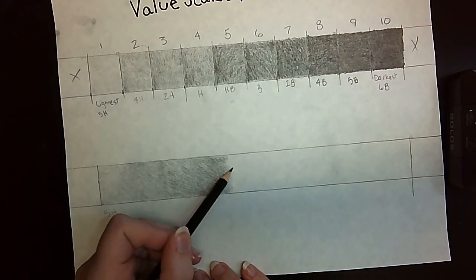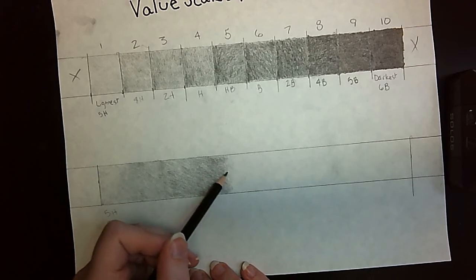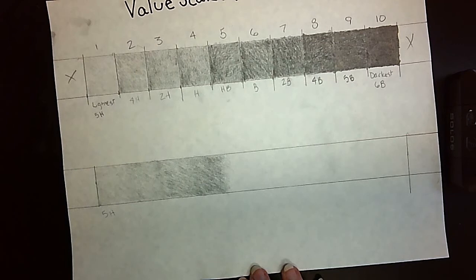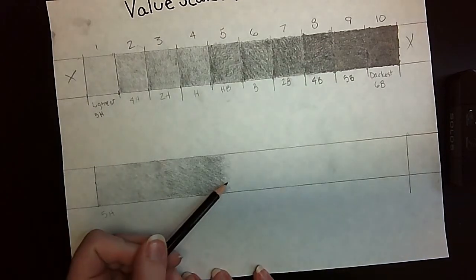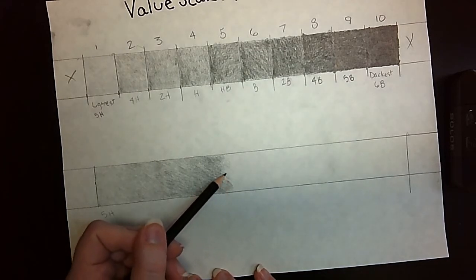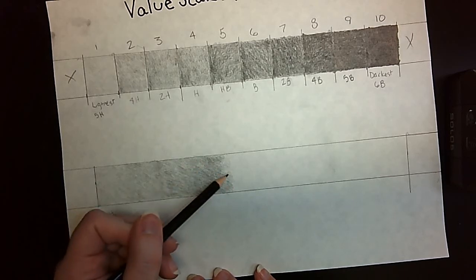I'm going to brush lightly with my H into the area where my HB is going to go. And then I'll grab my HB, barely touch the paper over the area where I shaded with the H.